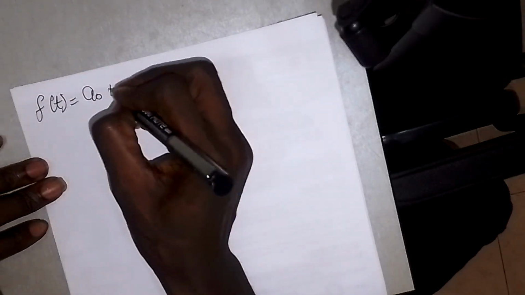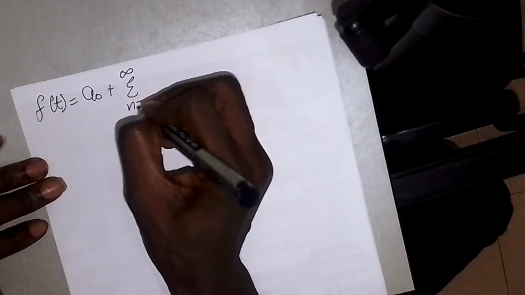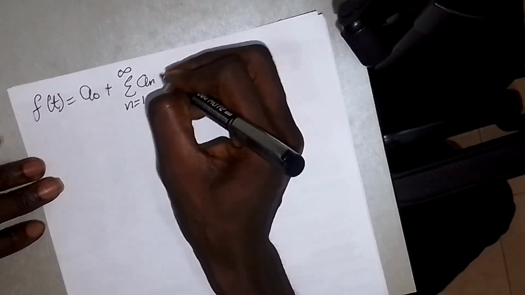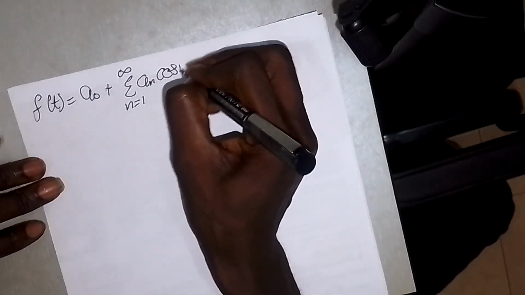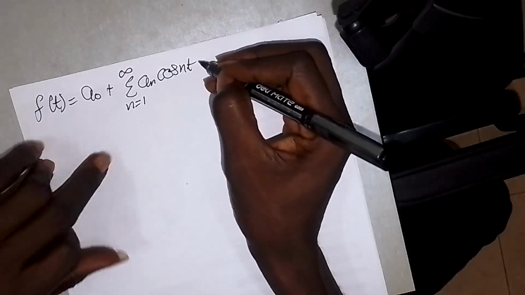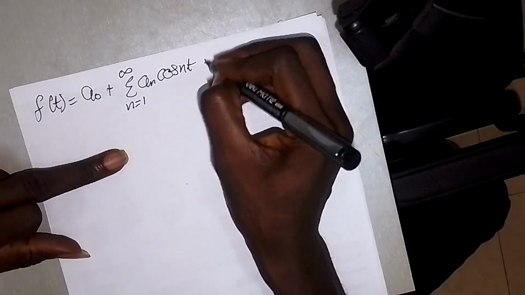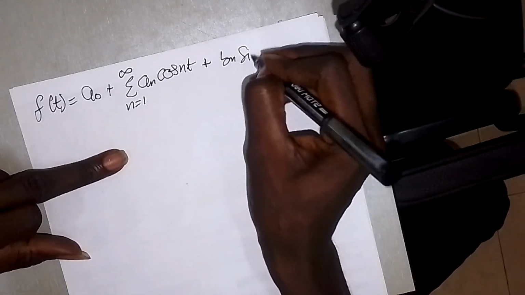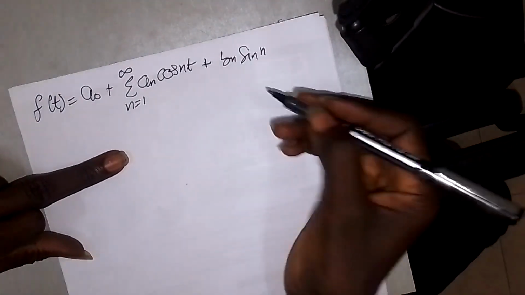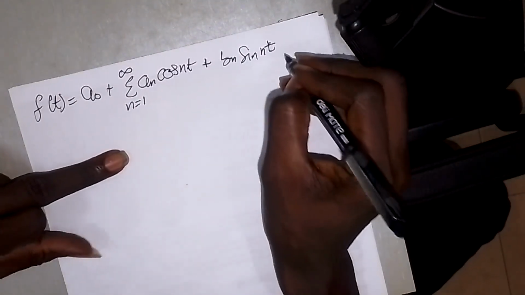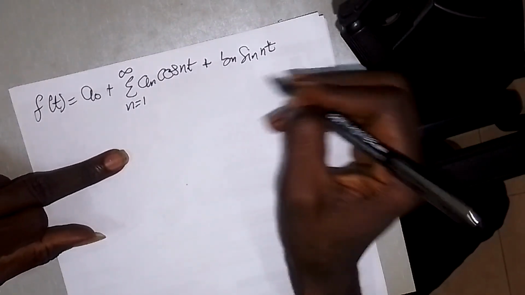What we're going to do again is write f of t. f of t is equal to a naught plus the summation from n equals 1 to infinity of an cos n omega naught t, but omega naught is 1, so it becomes cos nt, plus bn sine n omega naught t, where omega naught is 1, so I'll just put t here. This is supposed to be our expansion.